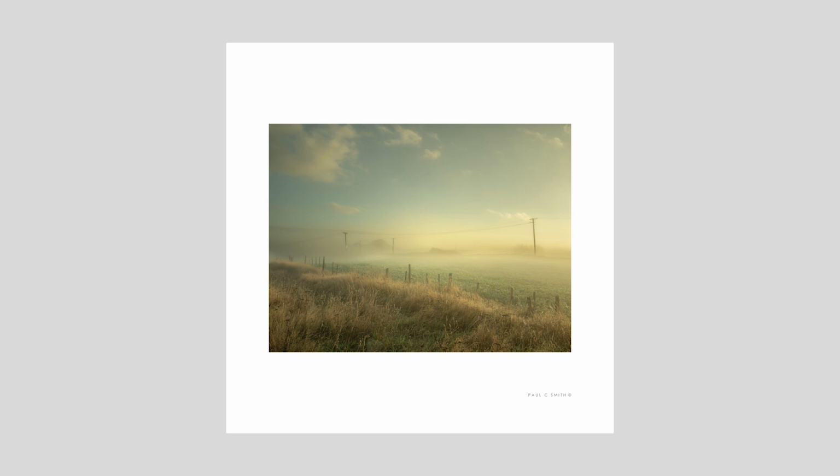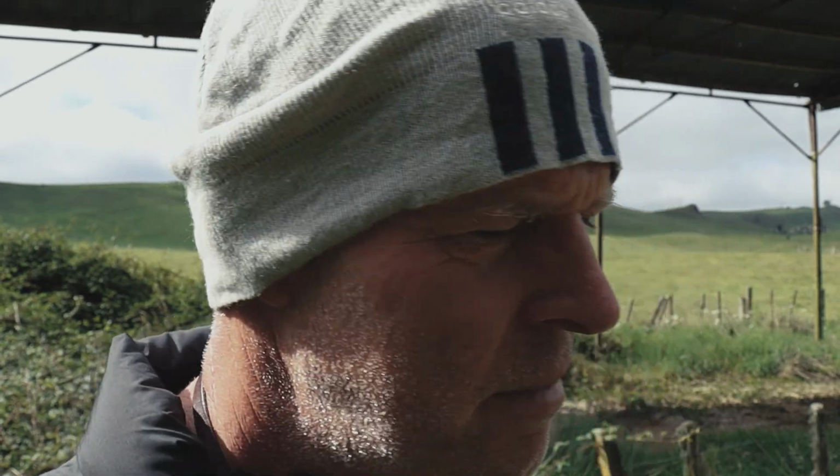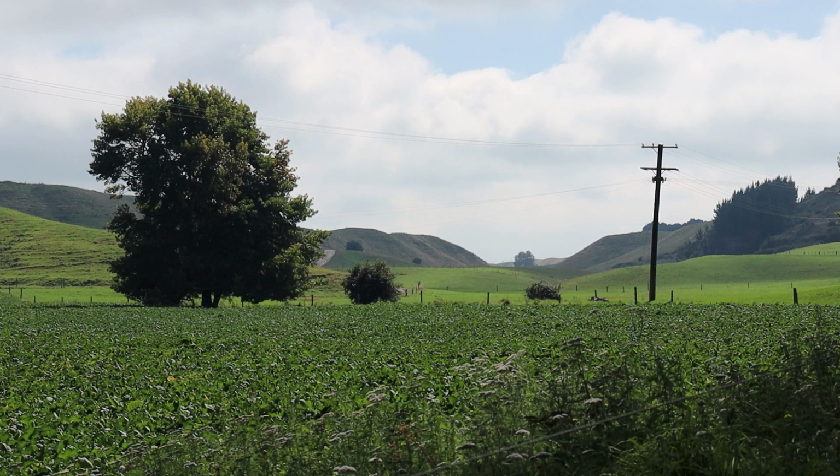Let's put it into a landscape setting. How often do we drive along and we see the sun rising or the sun setting? The colours are beautiful, and it just makes us feel all warm and fuzzy inside. And we decide that'd make a nice picture.